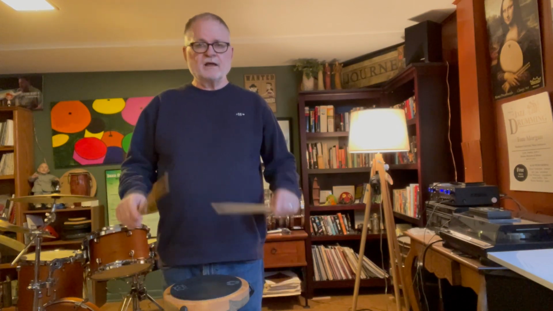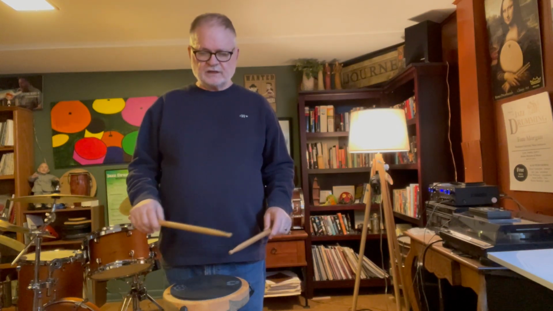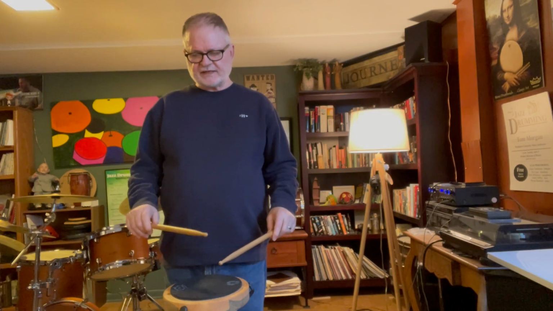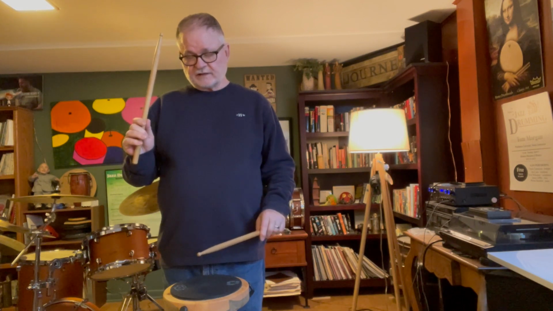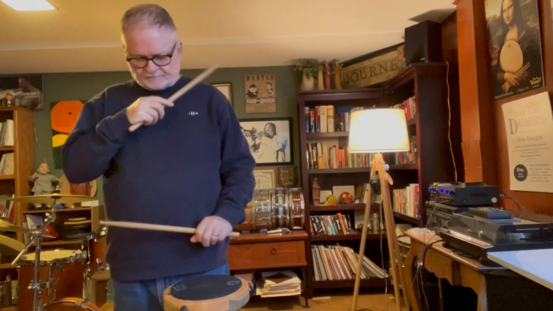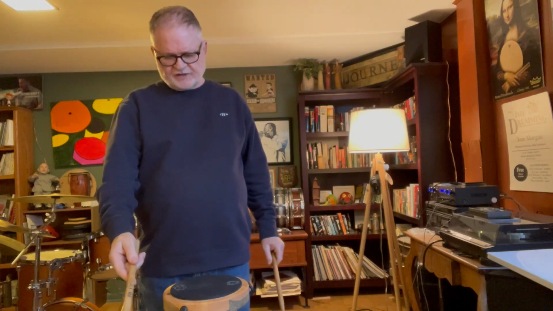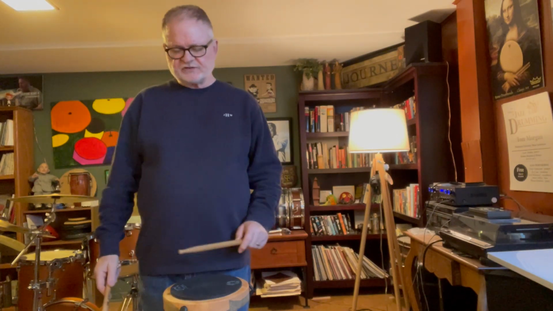You could also do it with just one hand. 1, and 2, and 3, and 4, and 1. And notice that now I lift right after I play the and of 4, where before, alternating, I was lifting after I played 4. So I'm not going to take the time to play through all of these, but these are all just little exercises that you can use.